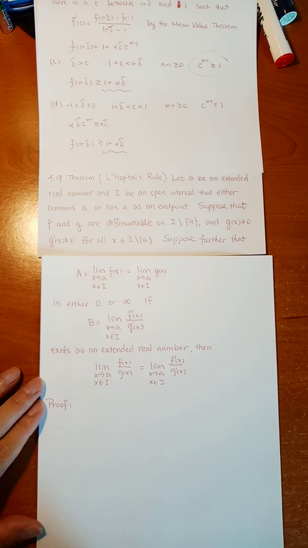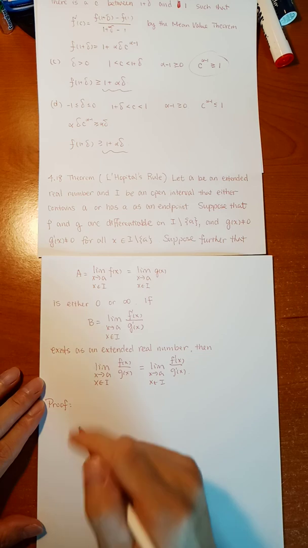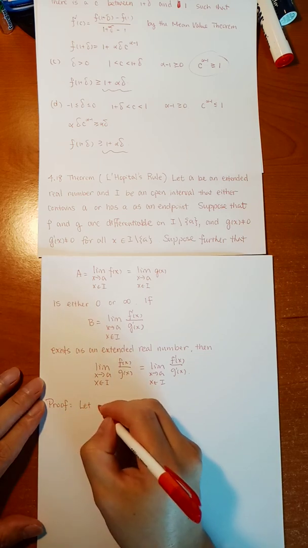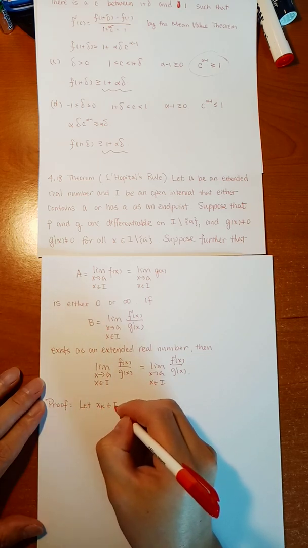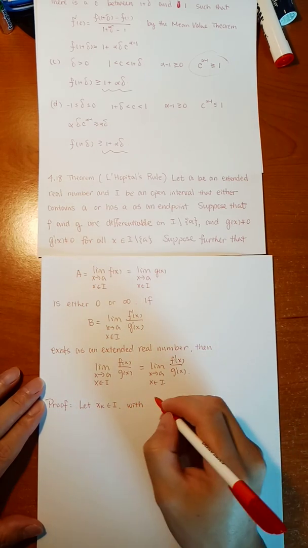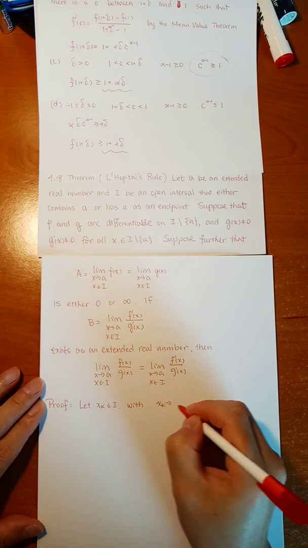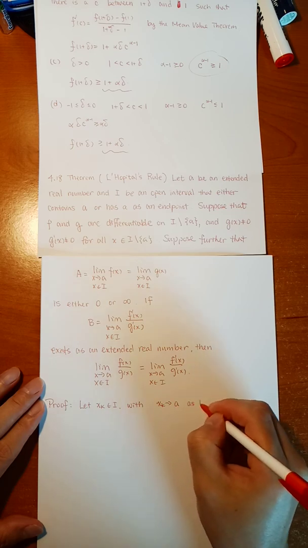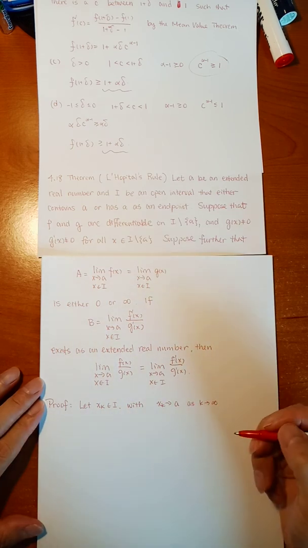We want to use sequences to evaluate the limit because of the sequential characterization of the limit. So let x_k belong to I with x_k approaches A as k approaches infinity.